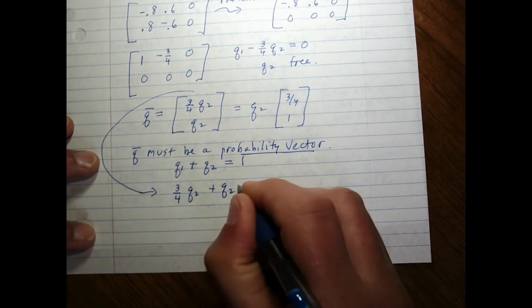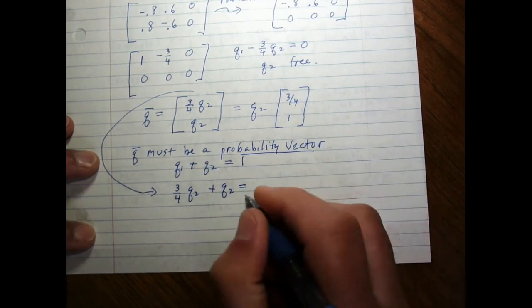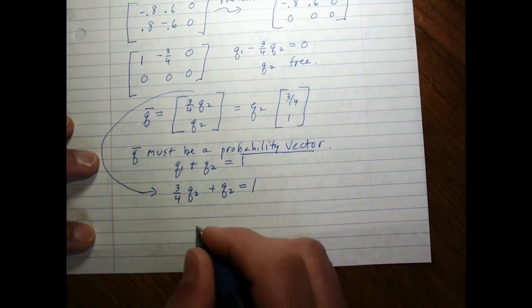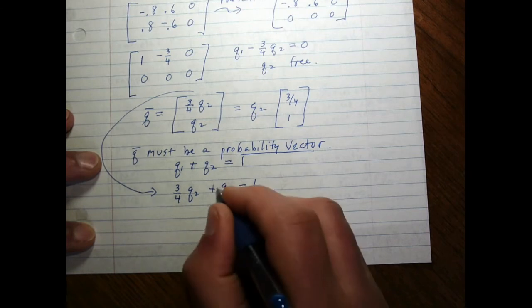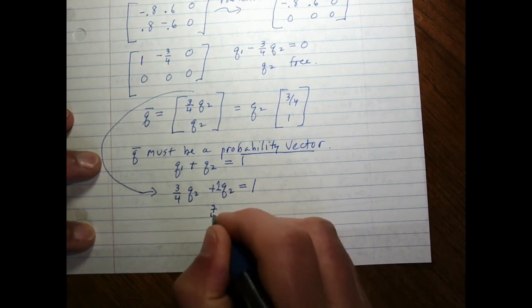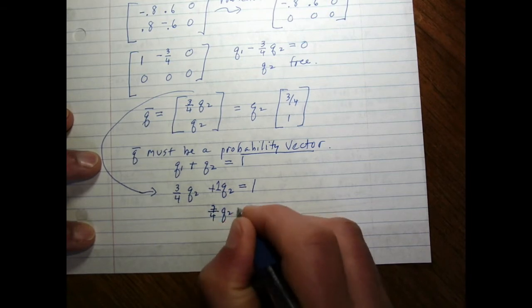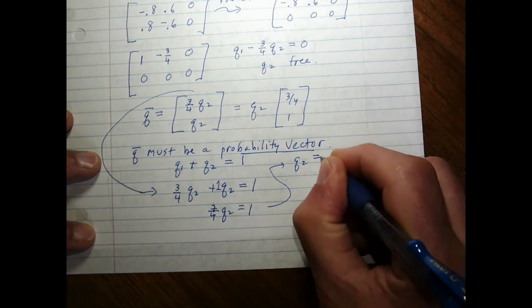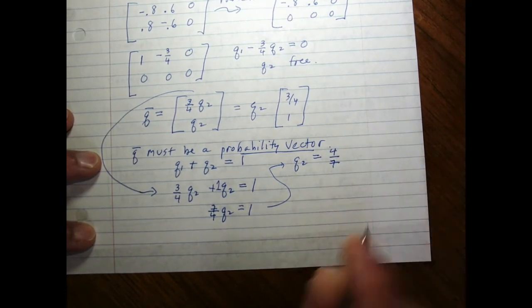So while there are infinitely many solutions to the homogeneous equation, when I take 3/4 Q2 plus Q2 and say that's got to be equal to 1, I get, let's see, 1 plus 3/4 is 7/4 Q2 is equal to 1. I think I get Q2 is equal to 4/7.